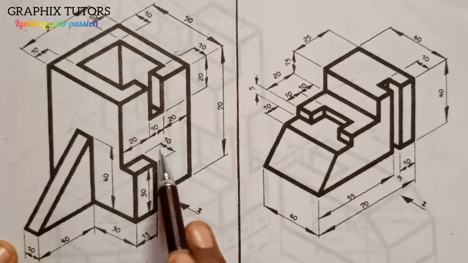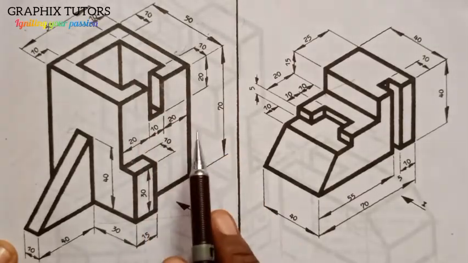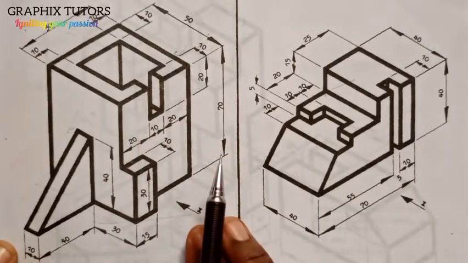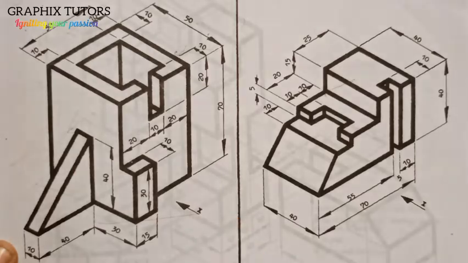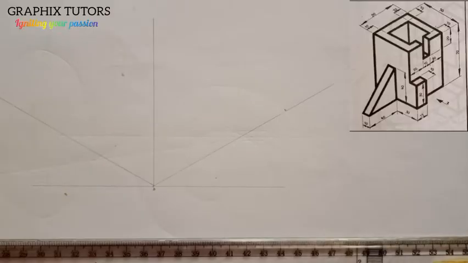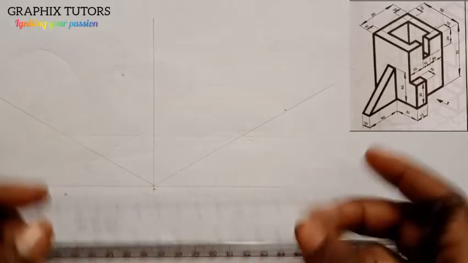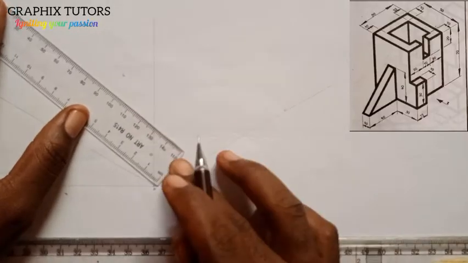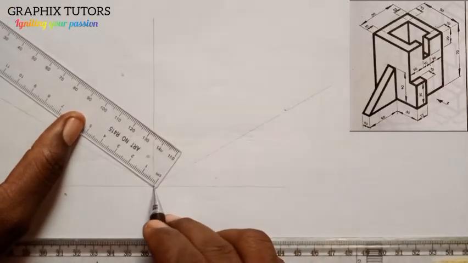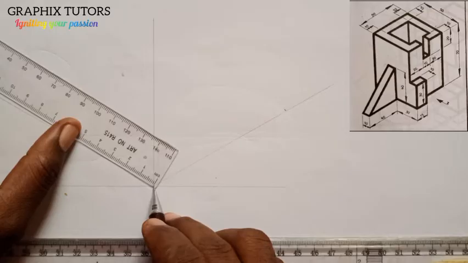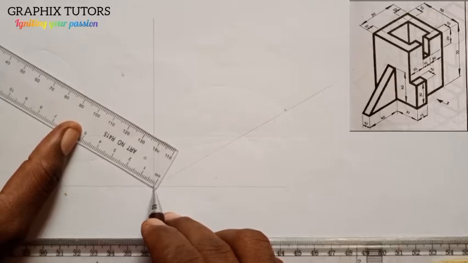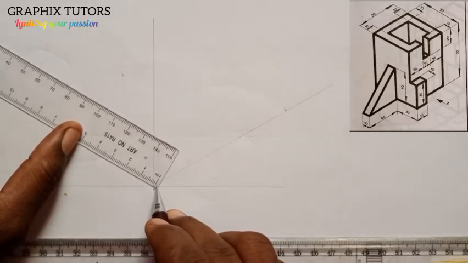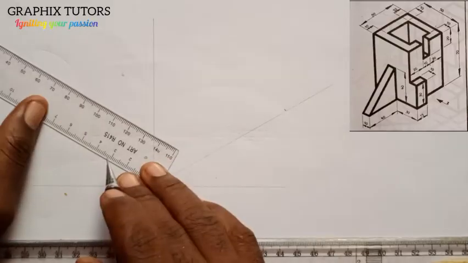So this 10 plus this 50, our width there is 60 millimeter. So I'll measure 60 millimeter, starting from this point here. This is 60 here.